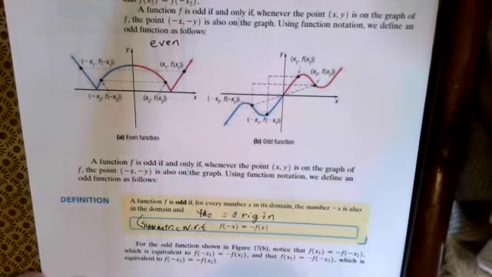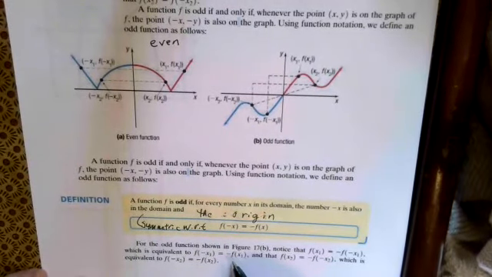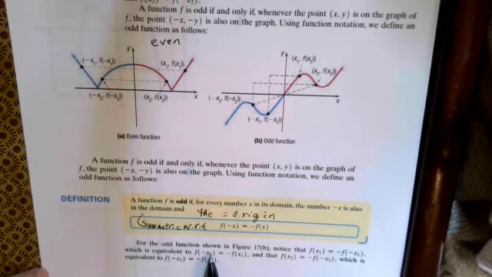Okay, so it says for the odd function shown in figure 17b, notice that f of x1 equals minus f of x1, which is equivalent to f of minus x1 equals minus f of x1. So basically what we're saying is that if you have the opposite of x, you have the opposite of y.